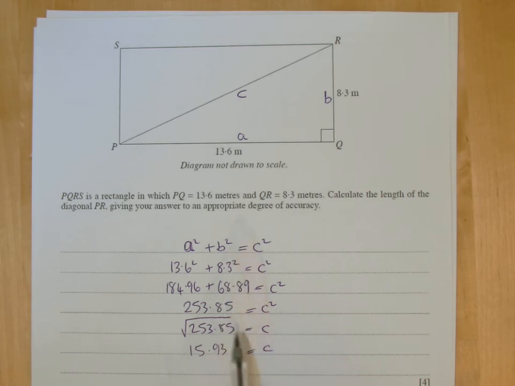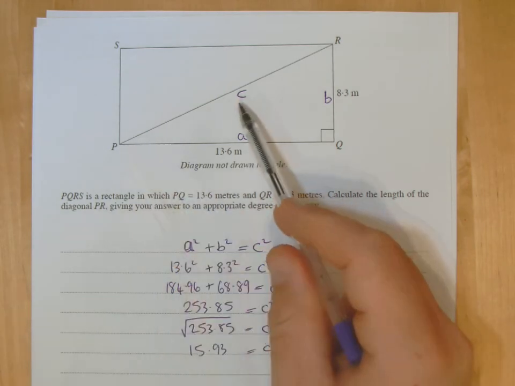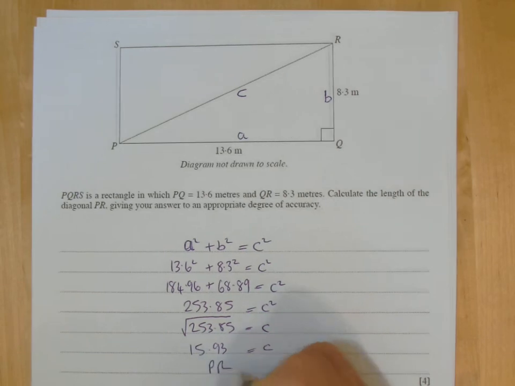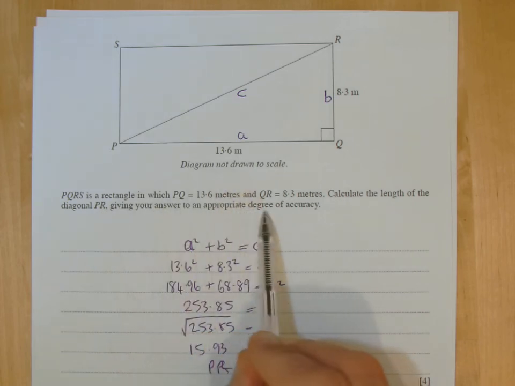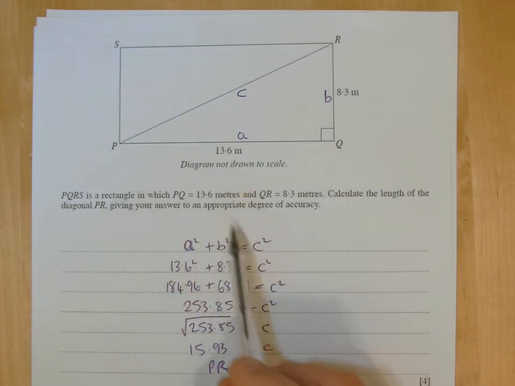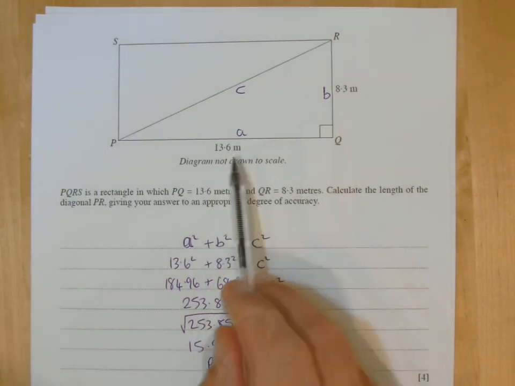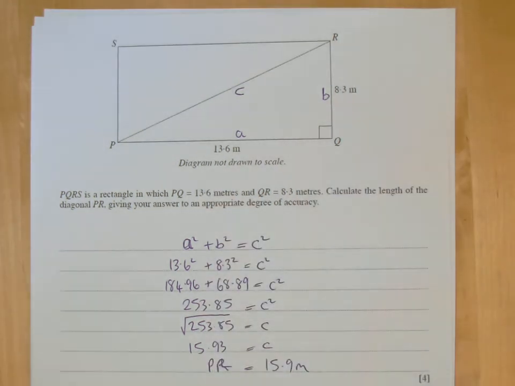Now this question is worth 4 marks, and so far we've got 3 marks. To get the 4th mark, we need to state the side that we wanted. Even though I've called it C, we need to call it PR, as they've got in the question. Also, give your answer to an appropriate degree of accuracy, which means rounding appropriately. If you look at the question, they've got everything to 1 decimal place, so we need this to 1 decimal place: 15.9 meters. That's appropriate because everything else there is 1 decimal place.